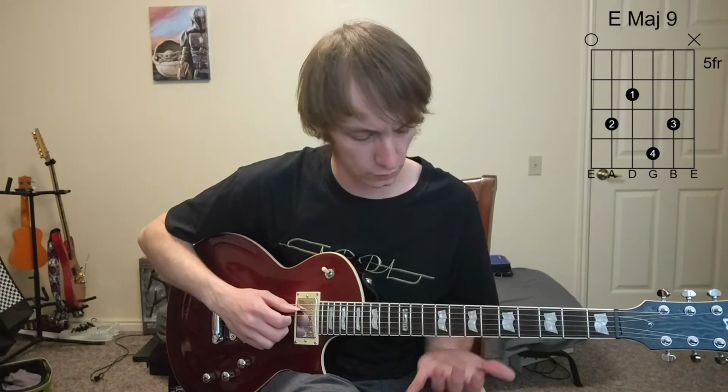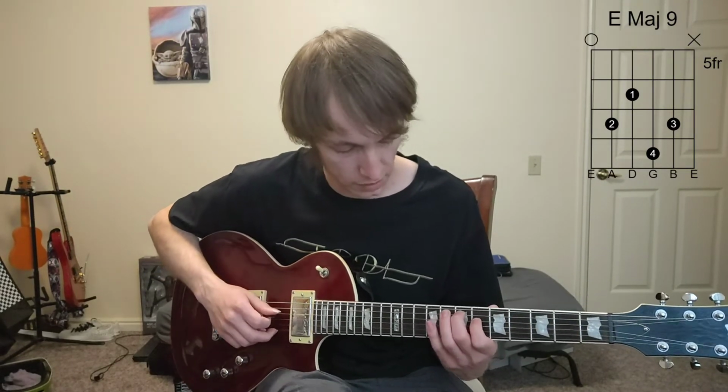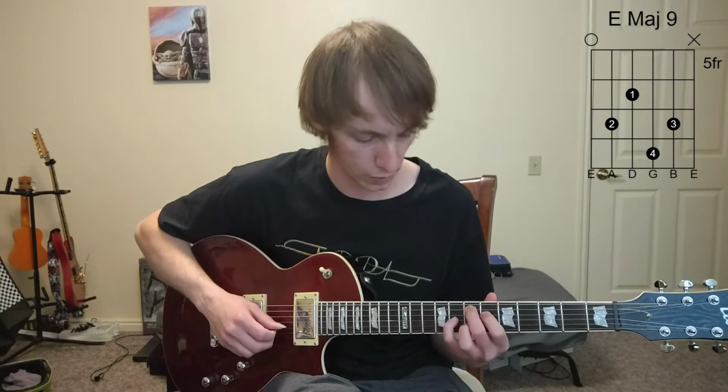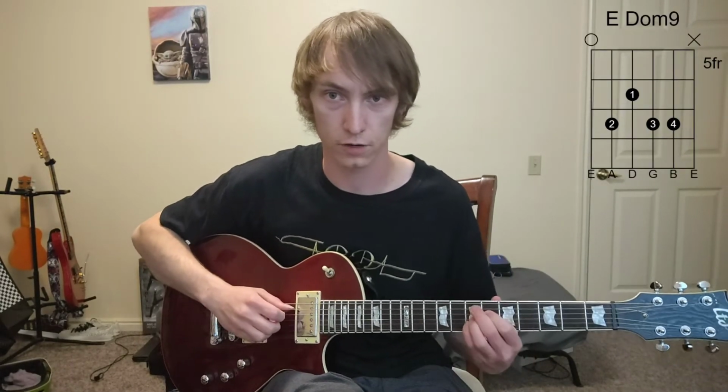So the way we're playing this is, for the major 9th chord, we're going to play 7 of the A string with our middle finger, and 6 of the D string with our index finger, and then pinky on 8 of G, then ring finger on 7 of B. And then that's our E major 9 chord, and to turn it into E dominant 9th, we need to bring that 8th fret G down a half step to that 7th fret G. And we're going to swap our pinky and ring fingers there. So that's middle, index, ring, pinky finger on 7, 6, 7, and 7. So that's our E dominant 9th chord.